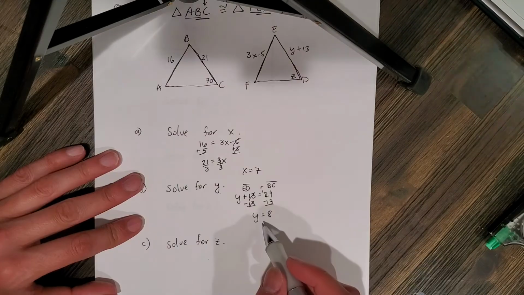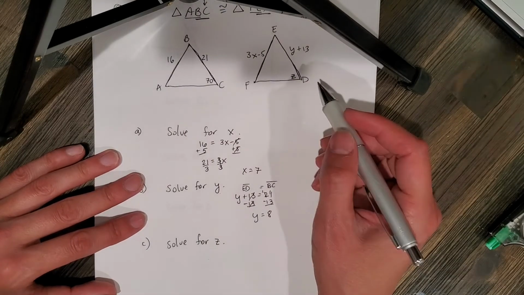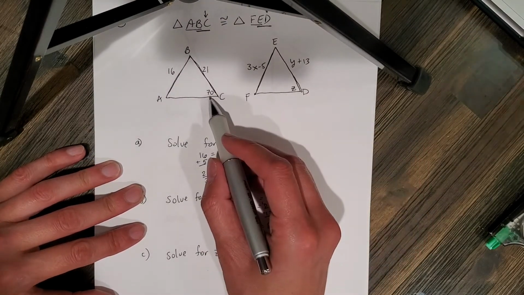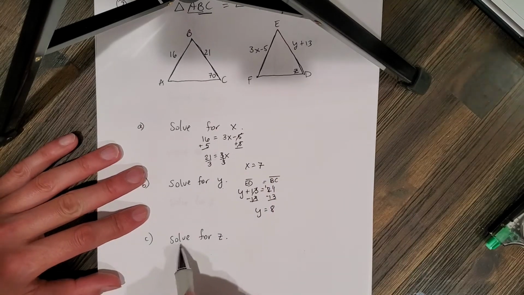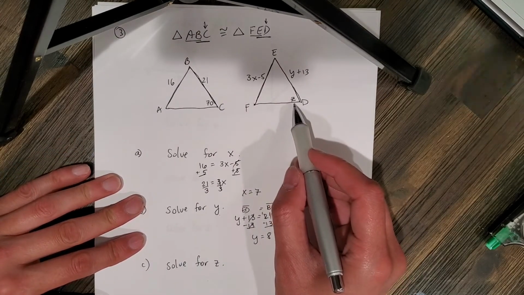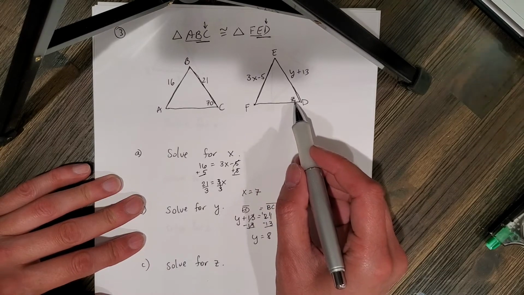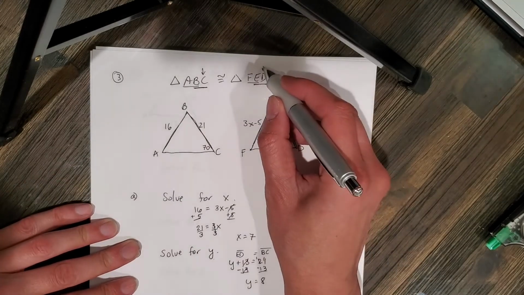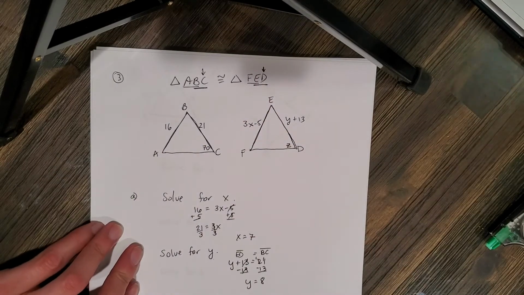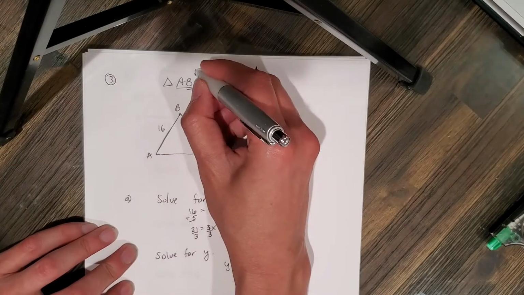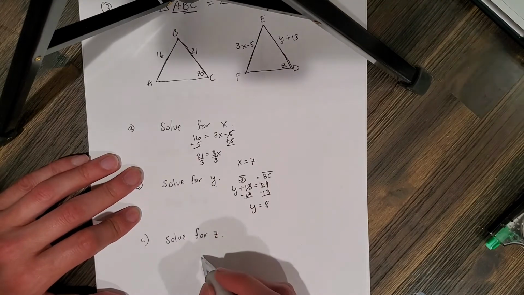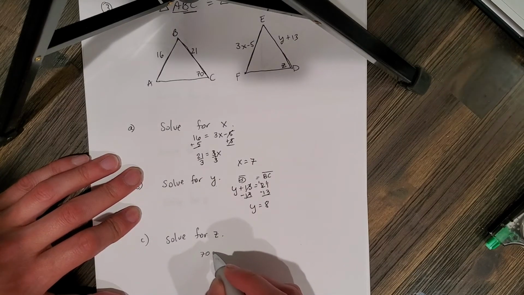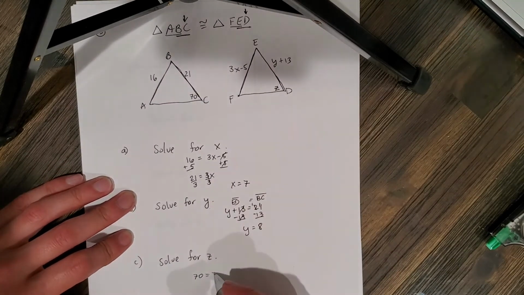All right, last one here. Notice here, we have 70 and z. It says solve for z. So let's look for the z right here. There it is, right there at the D. And notice here, D is the last letter in the congruent statement. And so that's going to be congruent to the last one here, C. So simply just look at what C is. C is 70. So we can say 70 equals z.